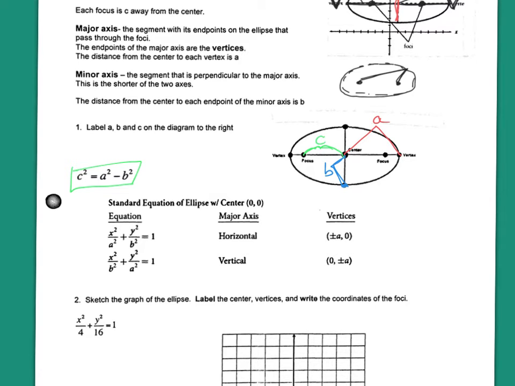With this, I don't know if you can tell by looking at the formulas, but A squared moves. Sometimes it's first, sometimes it's second. A squared is the larger one.